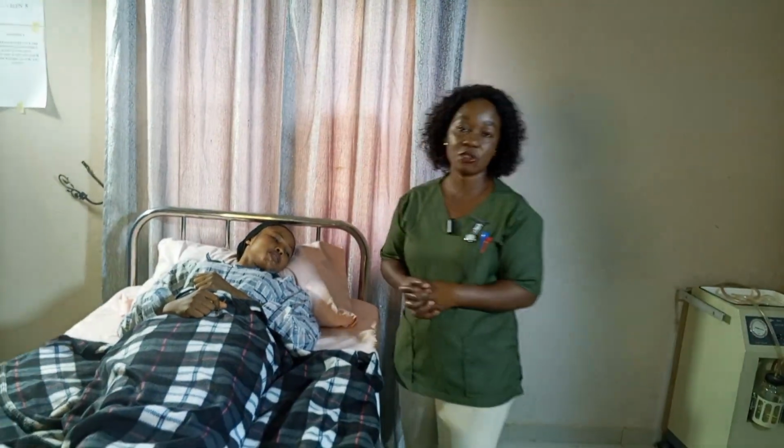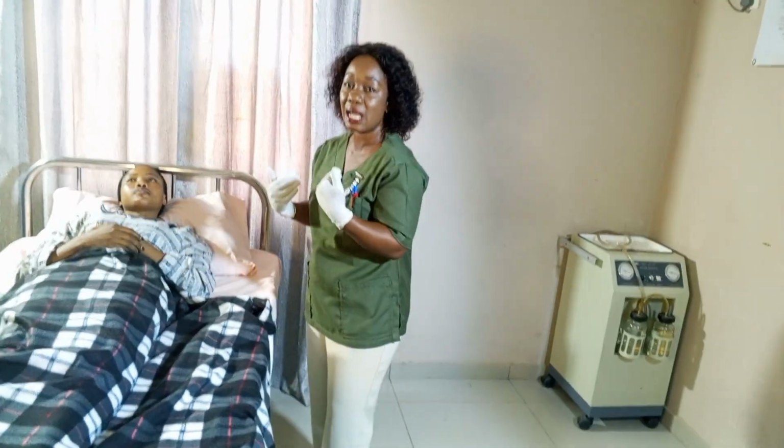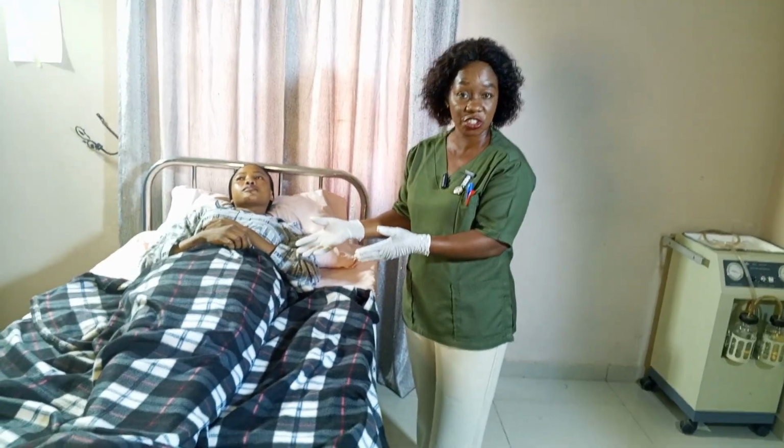So after, when you are done with this, then you go and perform hand hygiene. Of course this is a clean procedure. You perform hand hygiene and then you don't glove, right? But the next thing is for you now to position this patient. Remember, this my patient cannot go out of the bed due to her disease condition, right?